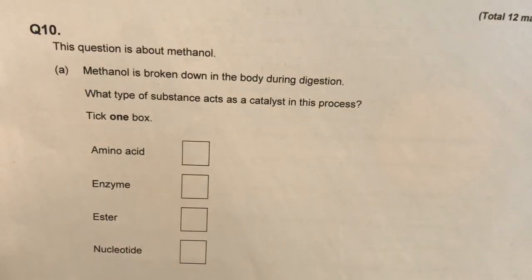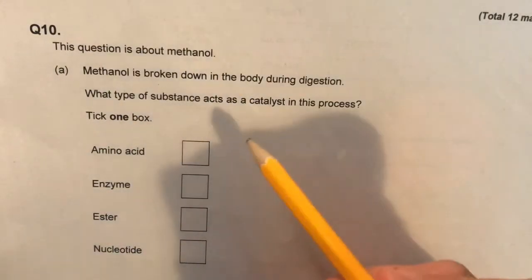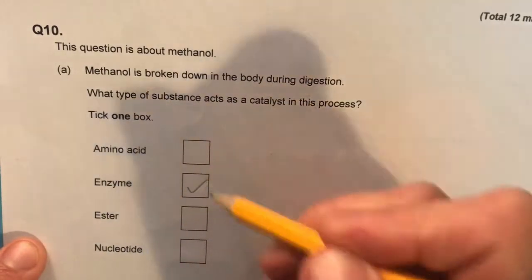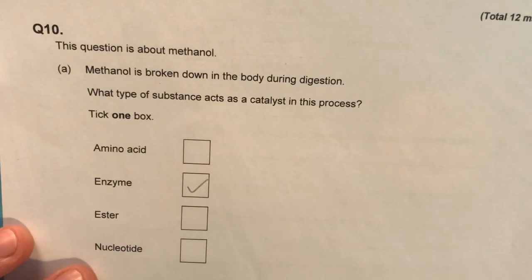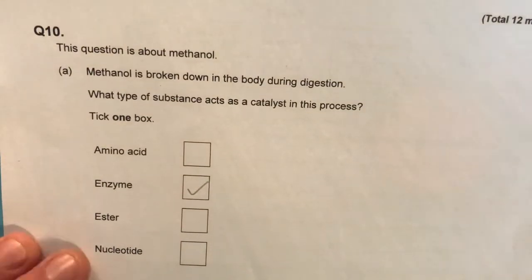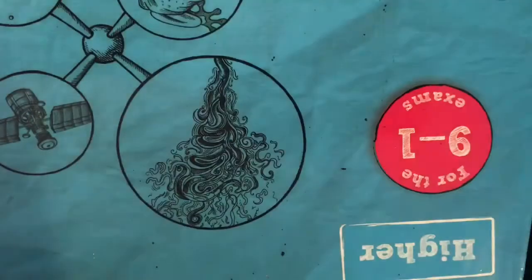Okay, methanol. What's a catalyst? You should know that these are biological catalysts. Of course they are: enzyme, job done. So that was relatively straightforward. Next one.